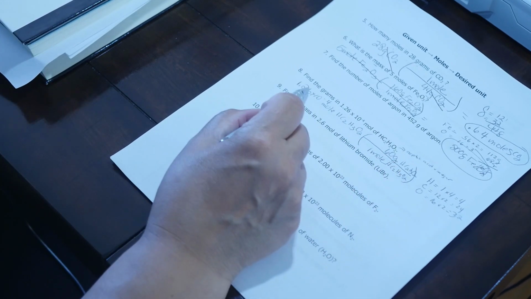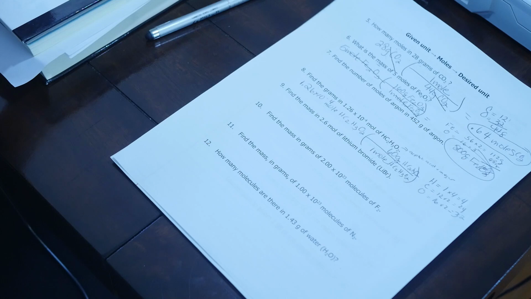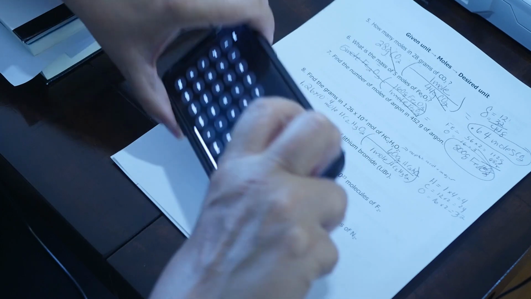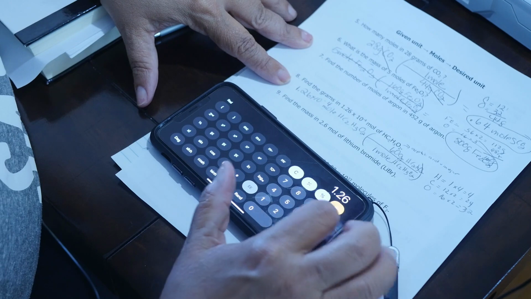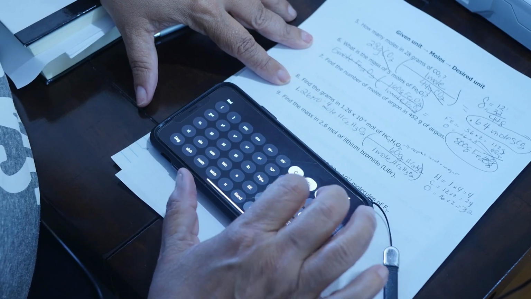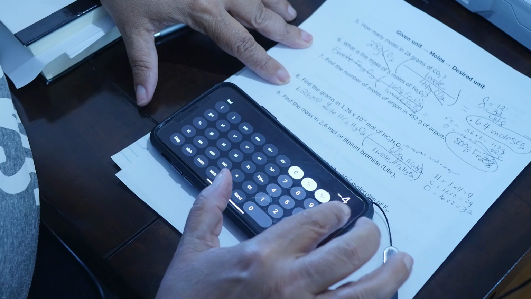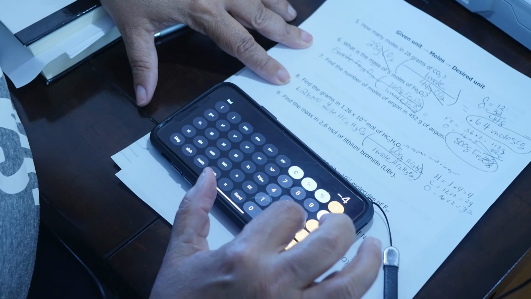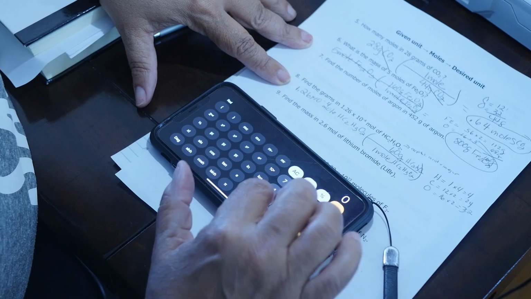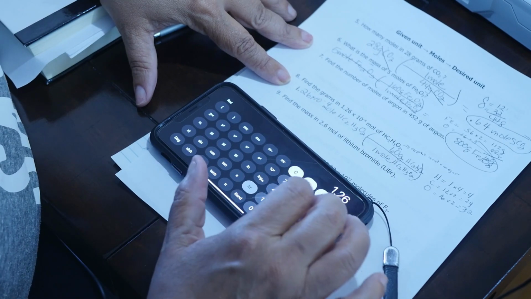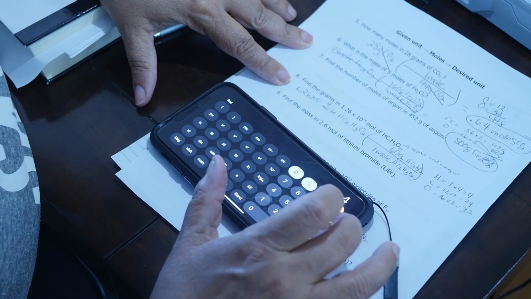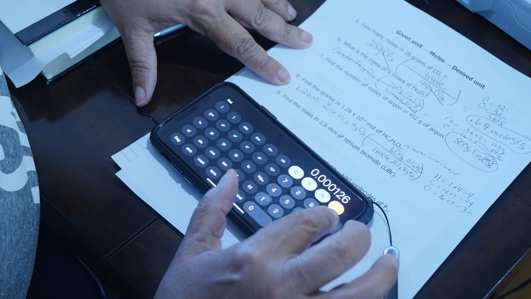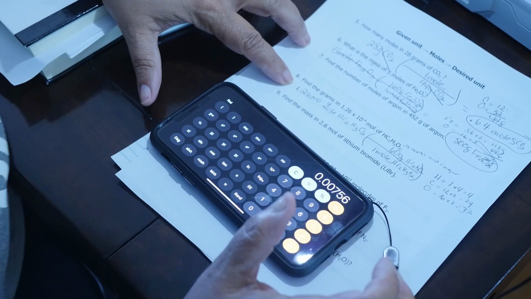So what am I going to do now? I'm going to multiply this number, 1.26 times 10 to the negative 4. Let me make sure I did that right. 1.26 EE times 60.